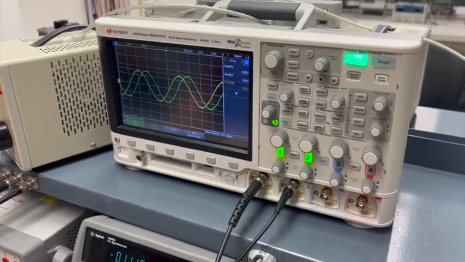So this circuit will be either a high or a low pass filter. I'm not going to tell you which. You'll have to discover that experimentally. Between circuit 1 and circuit 2, one will be high pass, one will be low pass.